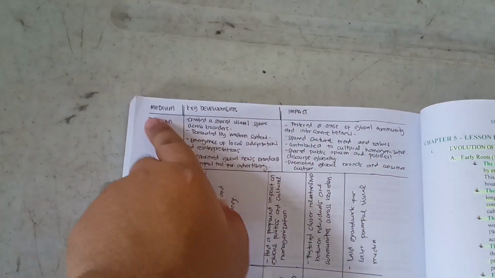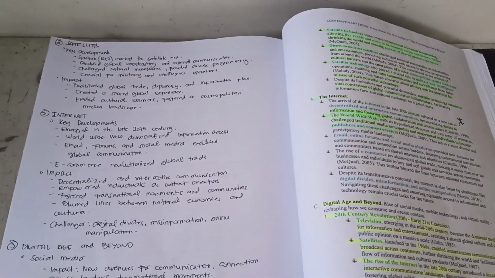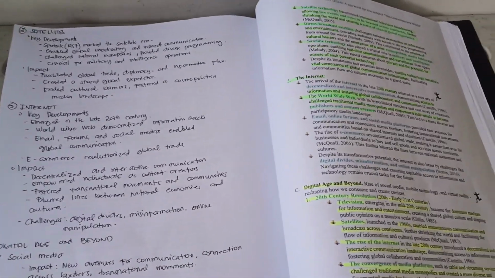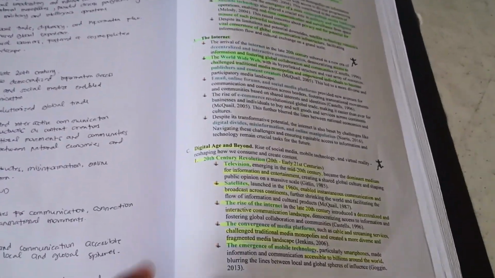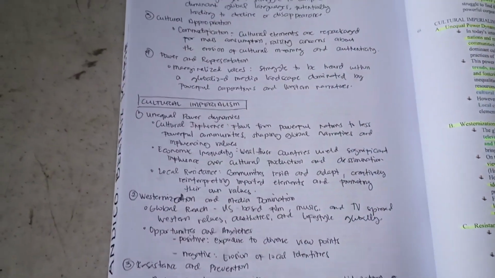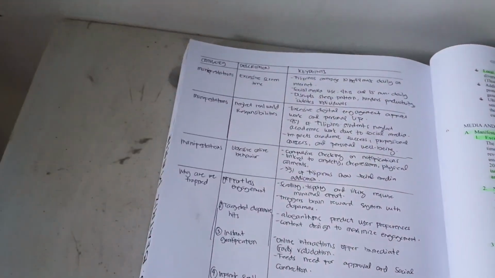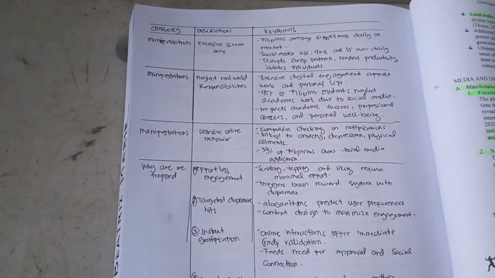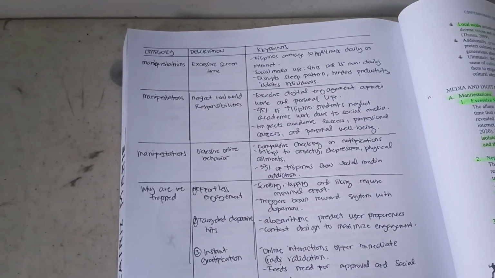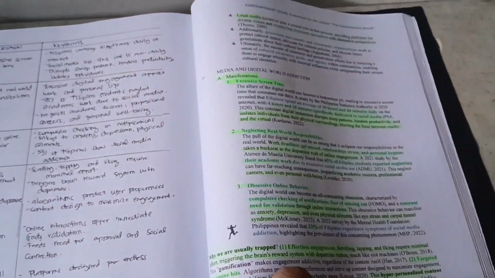I have also made a short table here. It is about television. This is also my notes in a bullet and summarized type. I read this and placed it here, and I only took out the important parts. Same as this, these are the notes I have made for this part. I also made a table again, because for me, making tables made my studying and learning much easier. All the important parts are placed here in the table so I can understand it more clearly.